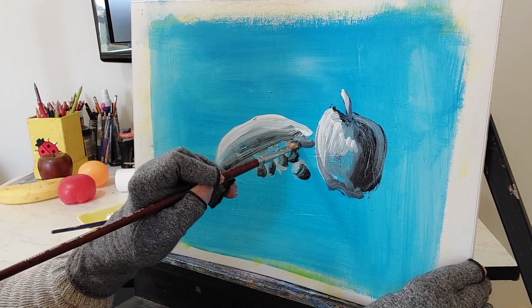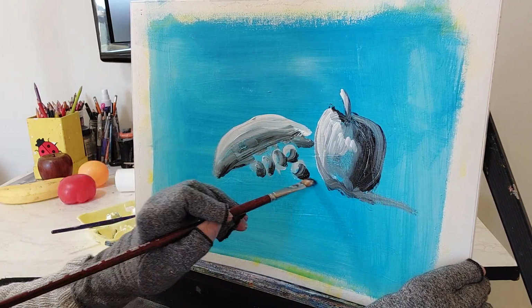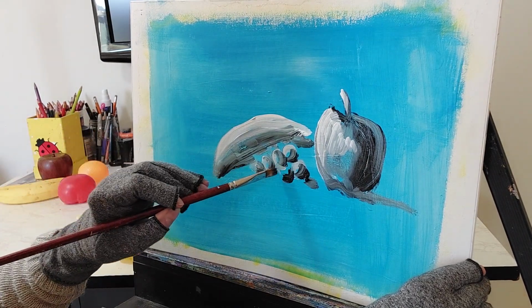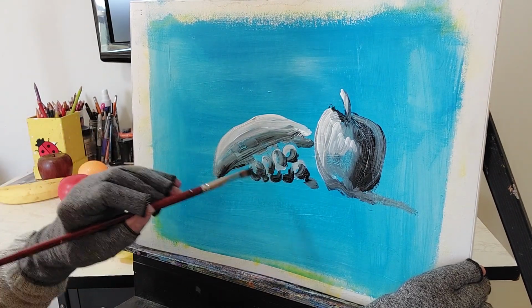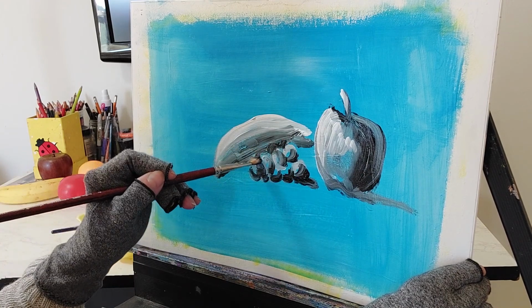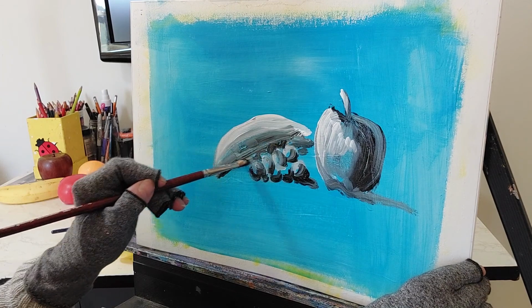And the shadow of this and these. Let's do maybe a few more grapes down here to make them look like they're sitting on the ground here. And maybe it's dark back here behind everything.